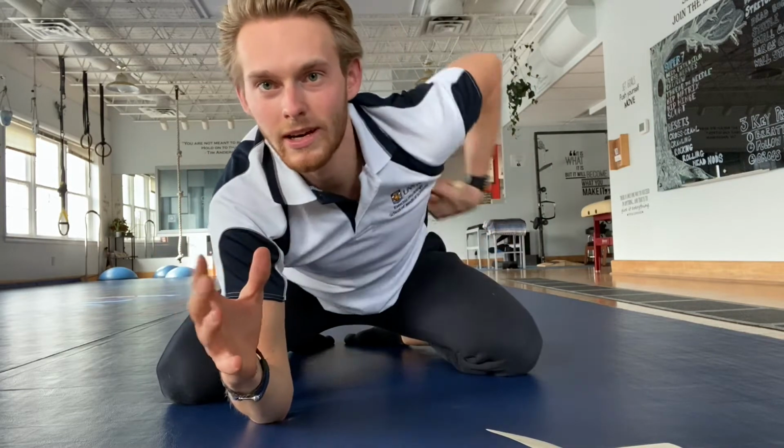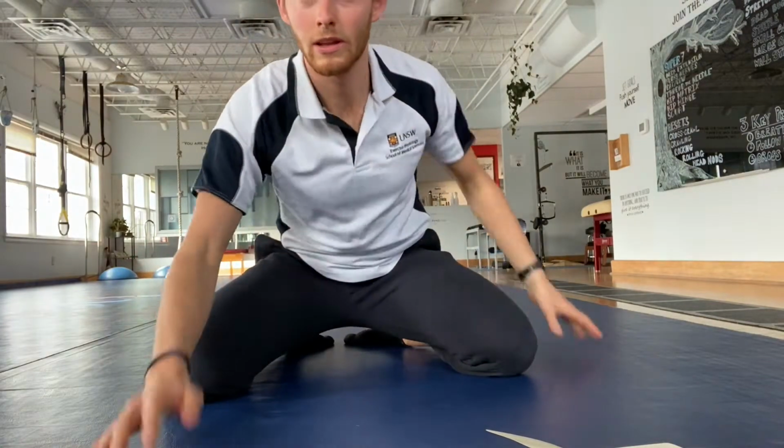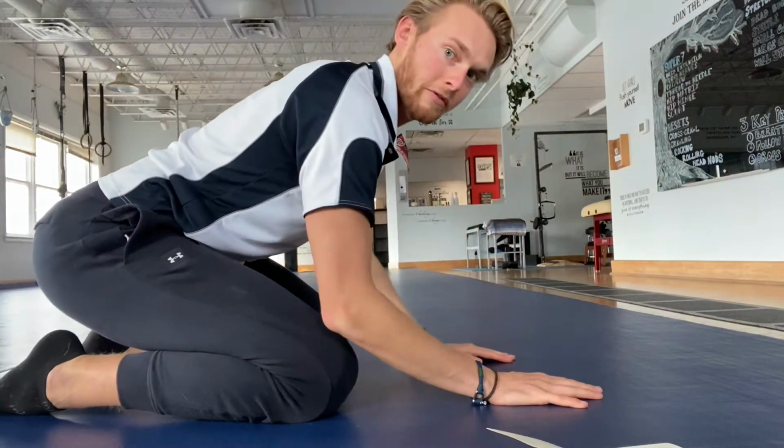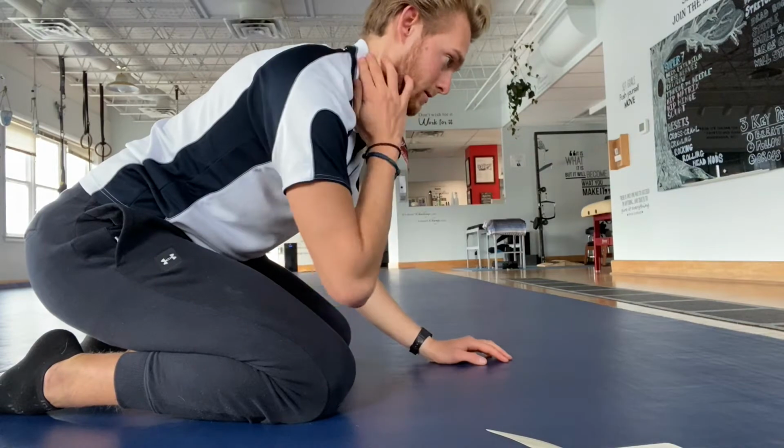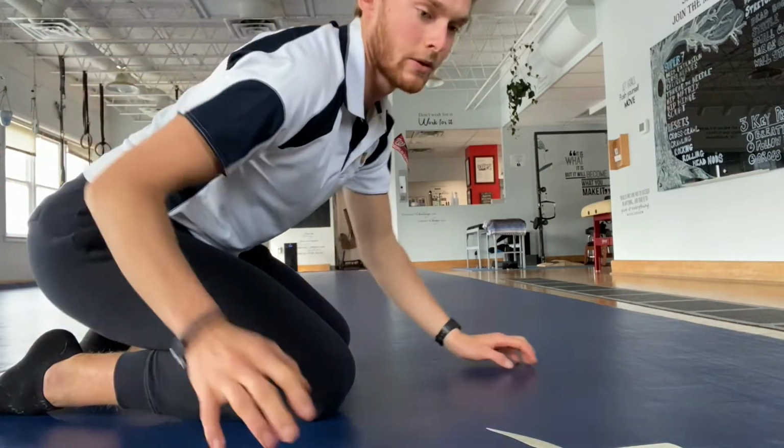So in the fitness world today, everyone loves to obsess over neutral spine. You hear it all the time, whether you're doing deadlifts or you're a gymnast or whatever. Everyone loves to harp on this idea of a flat back, right? Chin tucked, flat back. When in reality, it's natural for us to have this beautiful curvature in our spine.